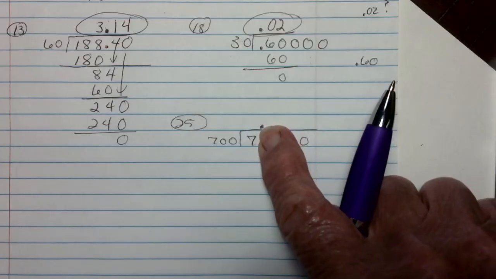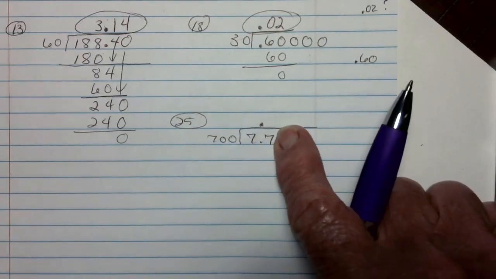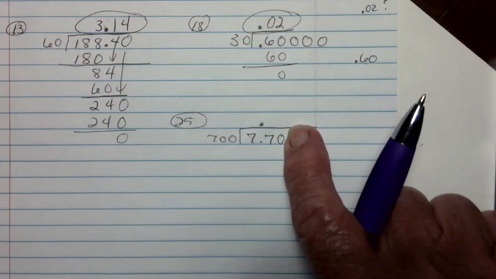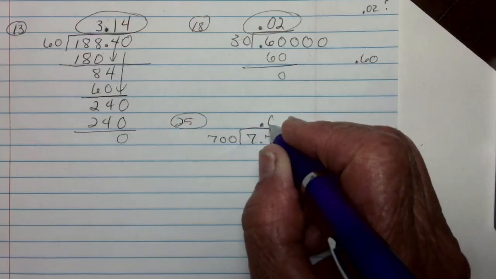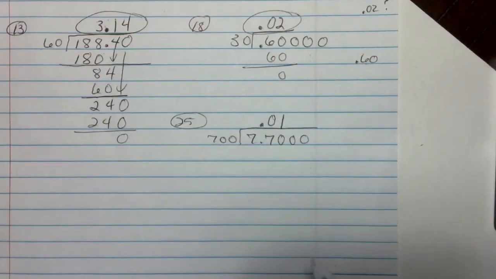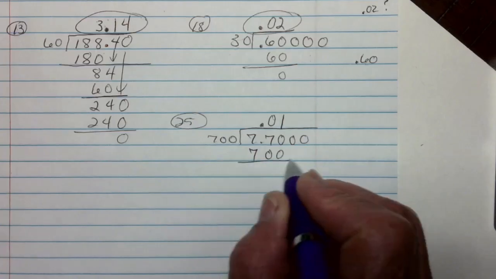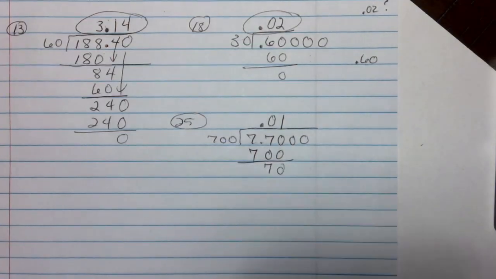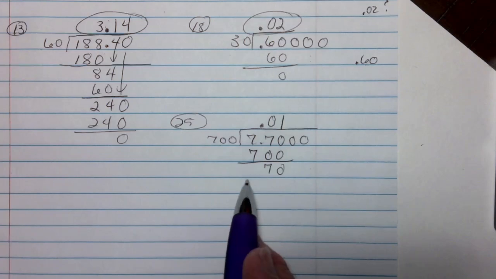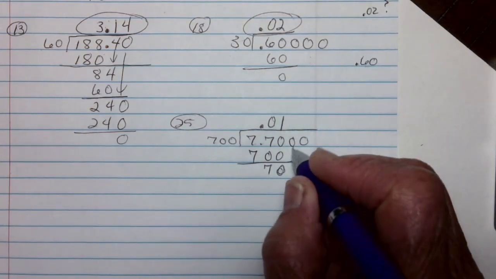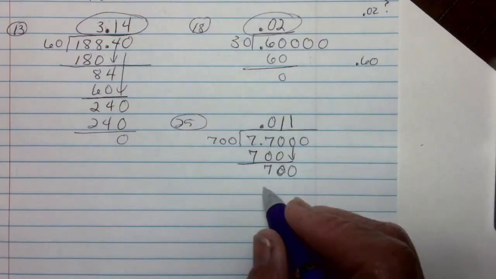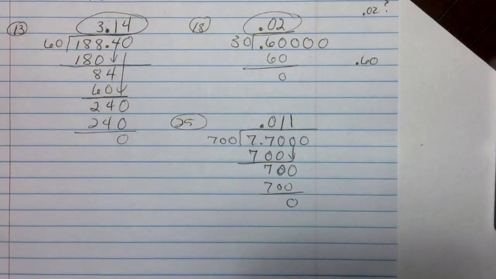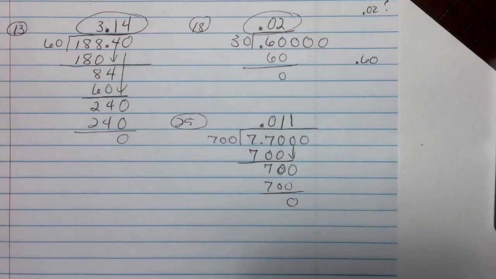Will 7 go into 7? Will 700 go into 7? No. Will it go into 77? No. Will it go into 770? Yes, it will, one time. So we said no, it won't go there, but it will go there. And so 1 times 700 is 700. And we subtract. And when it's a 0, we don't write it down when it's the leading 0. And then we bring down the next digit. Well, 700 goes into 700 one time. So that's 700 with a remainder of 0. Okay, so our answer is tenths, hundredths, thousandths, 11 thousandths.